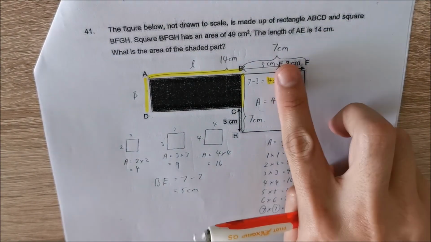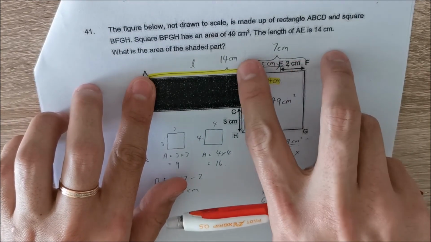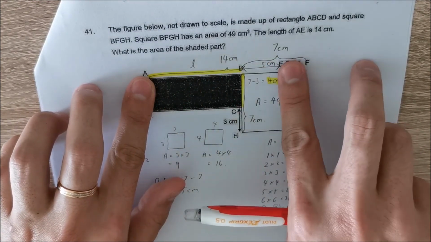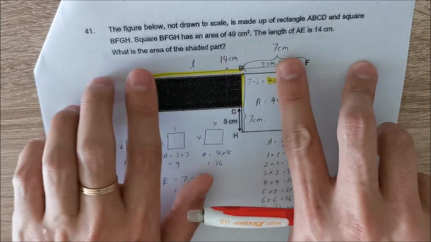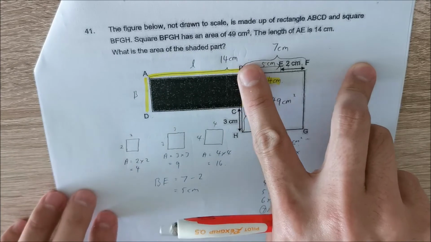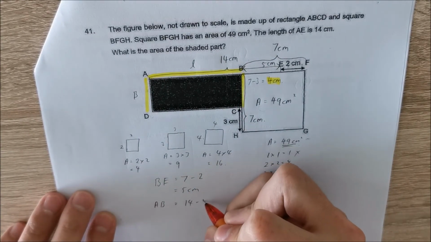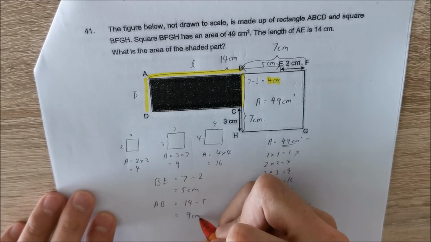Okay, so then AE, it is 14, right? It's stated here is 14. From here to here is 14. This is 5. So to find this, isn't it just 14 minus 5? Okay, so AB, which is the length, will be 14 minus 5. That will be 9 cm.